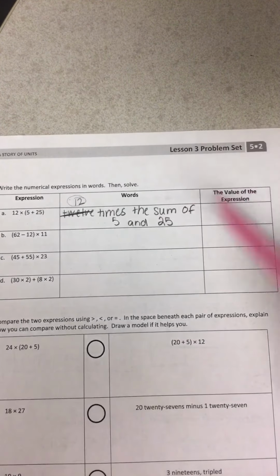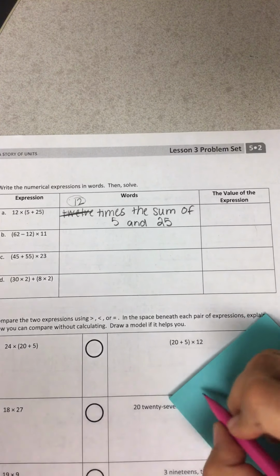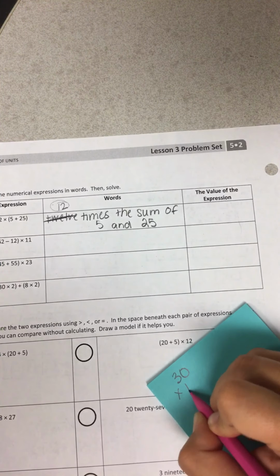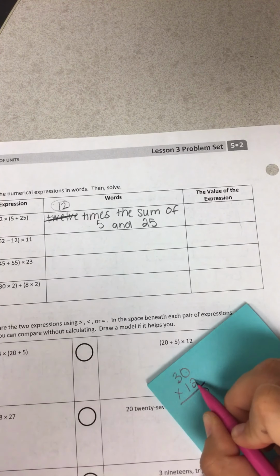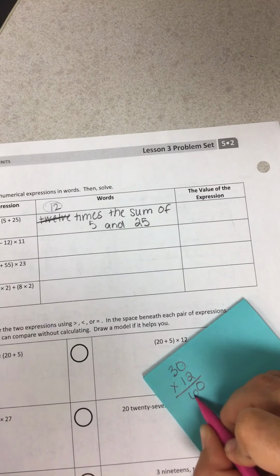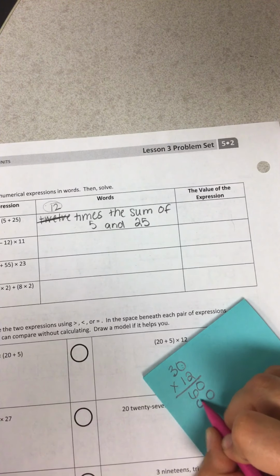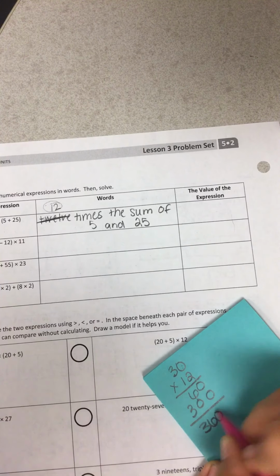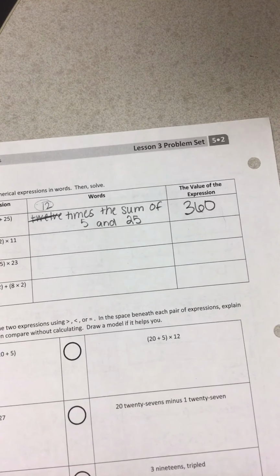So now I can go ahead and add this up. So 25 plus 5, guys, I can do that in my head. That is going to be 30, and I want to multiply 30 times 12. So 0 times 2 is 0, 3 times 2 is going to give me 6, placeholder here, 1 times 0, 0, 3 times 1 is 3. My answer to this problem is going to be 360, and so I want to write that up on that part of my paper, okay?